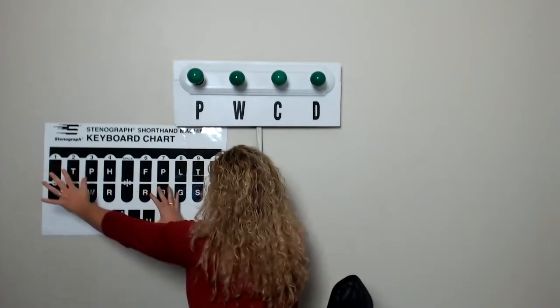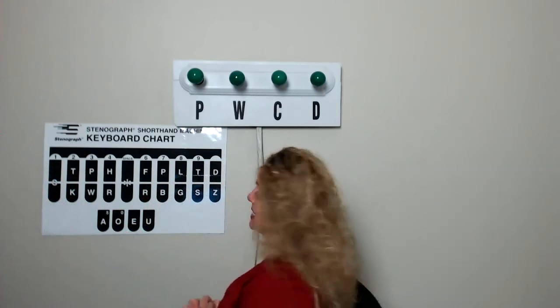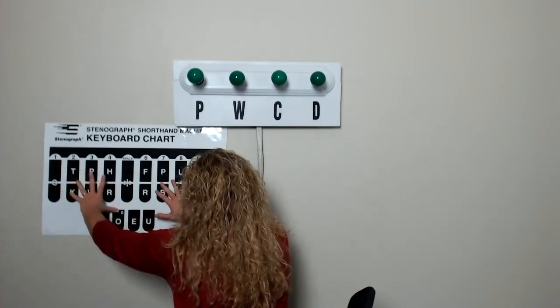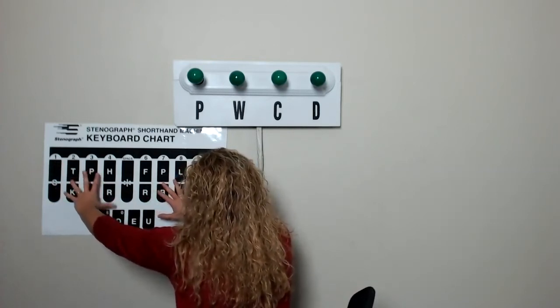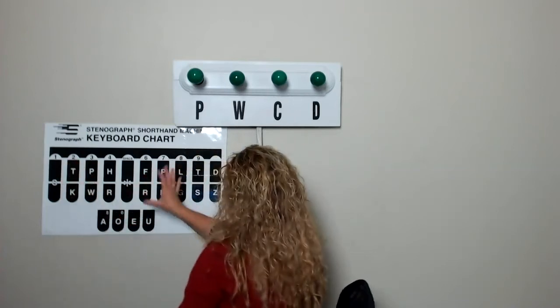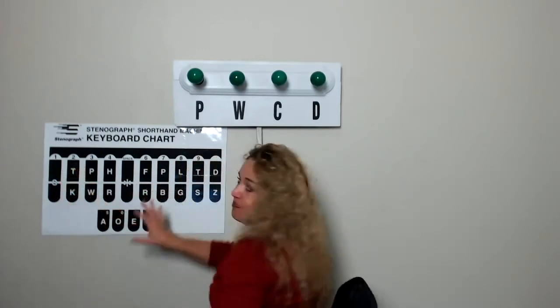SE, lift up. SU, strike it together, lift up. Then it says TA, TO, TE, TU. So again, TA, lift up. TO, together, lift up. TE, now make sure when it goes to TE, you're using your right thumb, not your left. TE, lift up. TU, lift up.